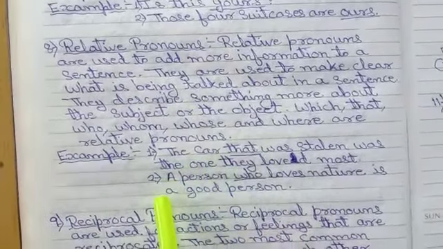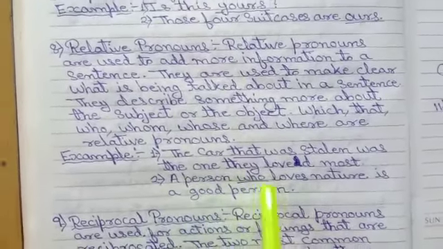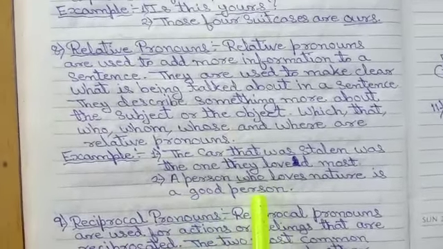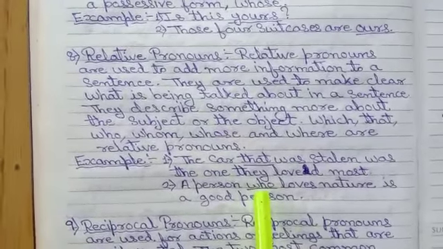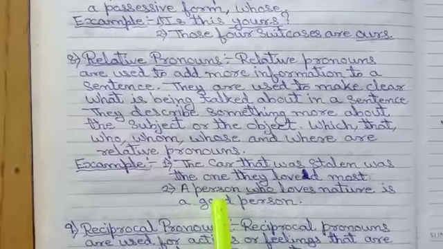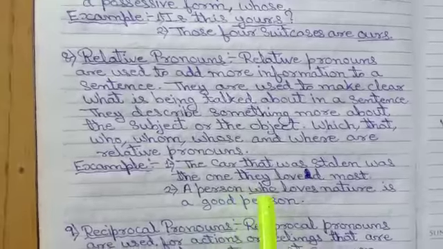Now see the second example. A person who loves nature is a good person. In this sentence, who is the relative pronoun, and this word who expresses something more about the subject of the sentence, and in this sentence the subject is a person.